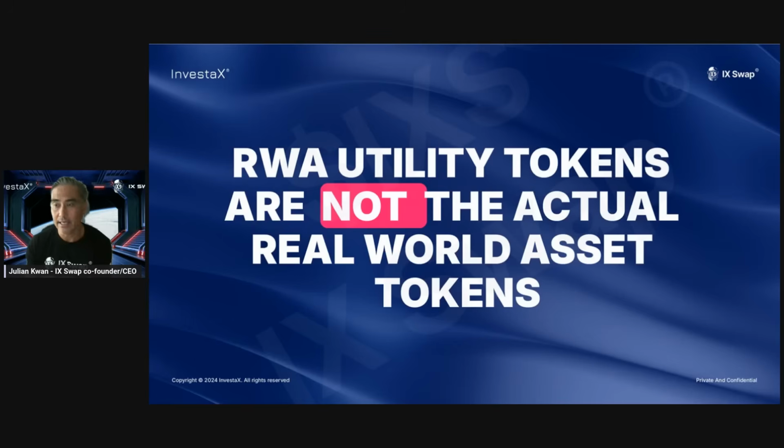Products. Again, RWA utility tokens are not the actual real world asset tokens. So let that sink in.